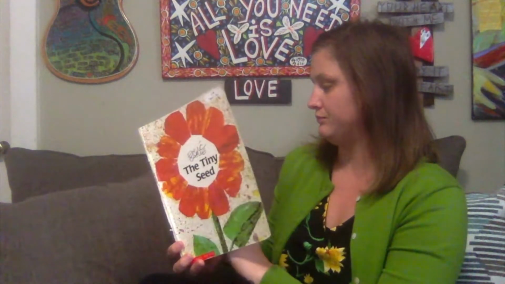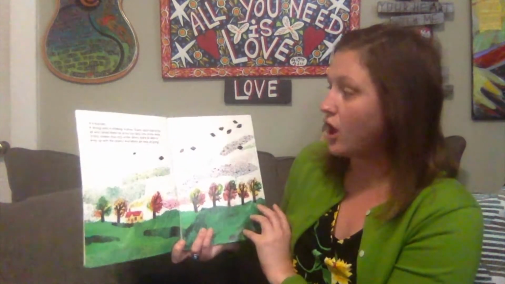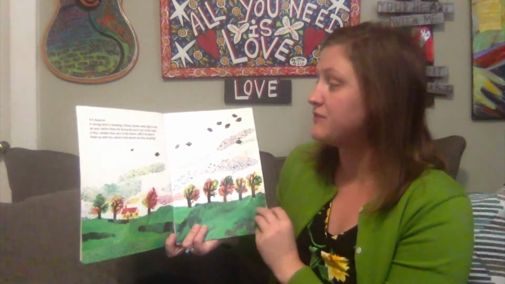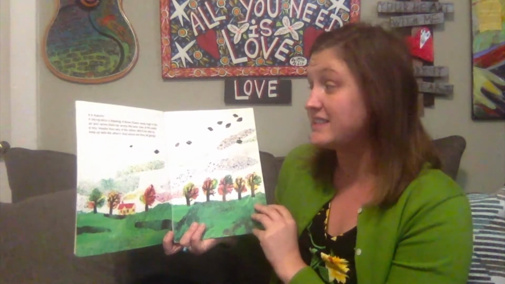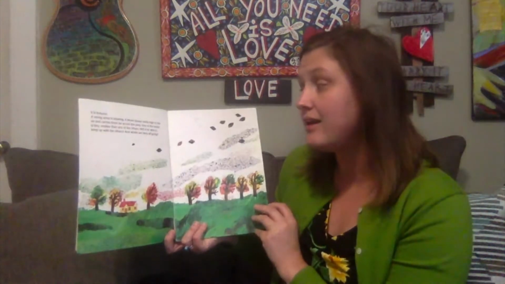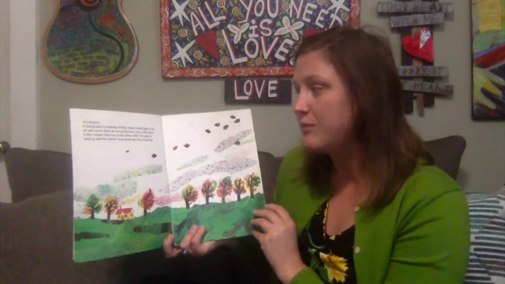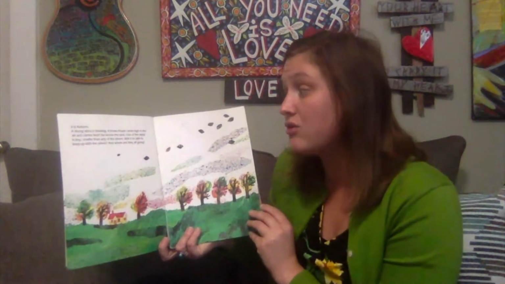Today's story is The Tiny Seed. It is autumn. A strong wind is blowing. It blows flower seeds high in the air and carries them far across the land. One of these seeds is tiny, smaller than any of the others. Will it be able to keep up with the others? And where are they all going?